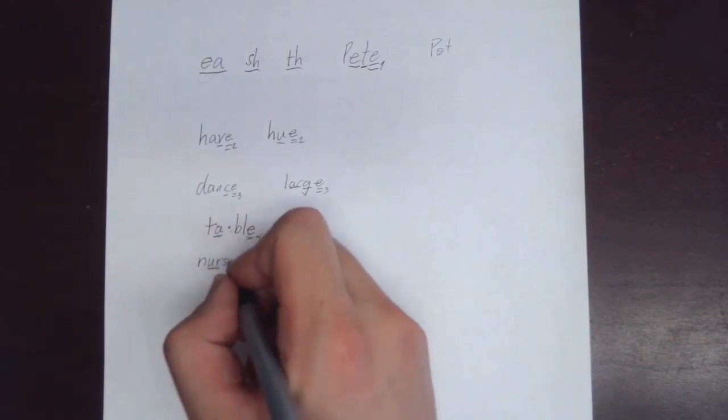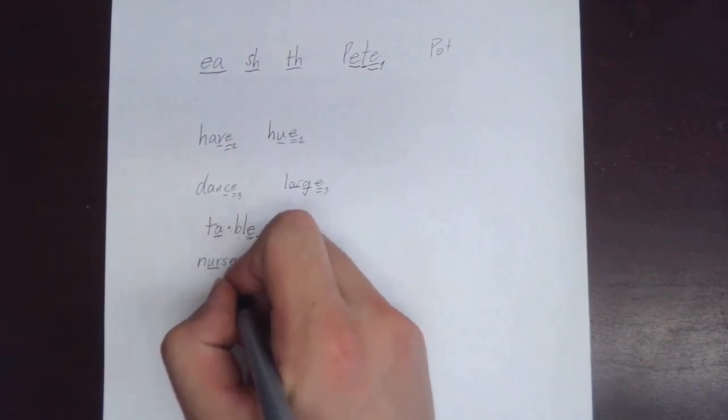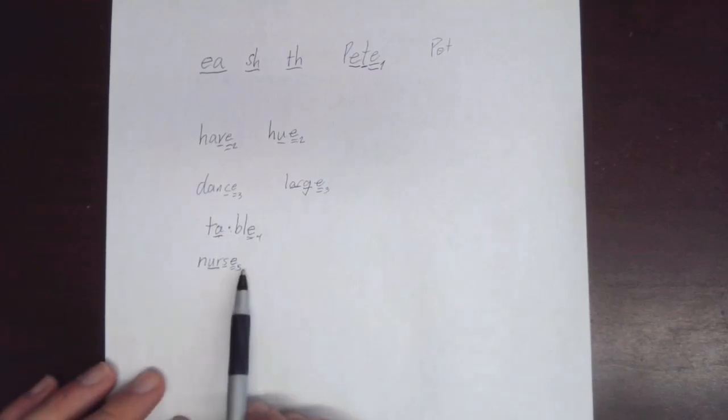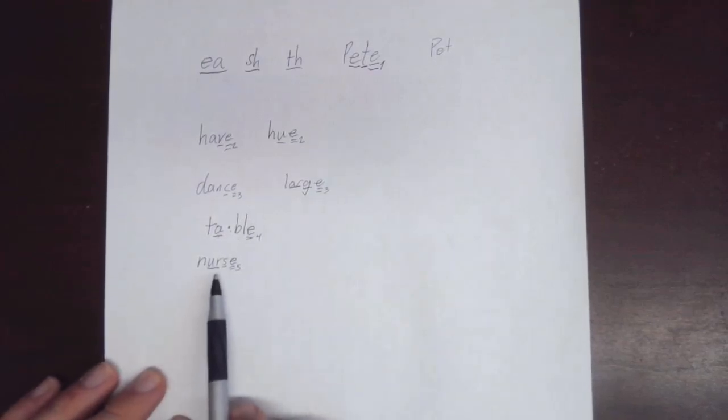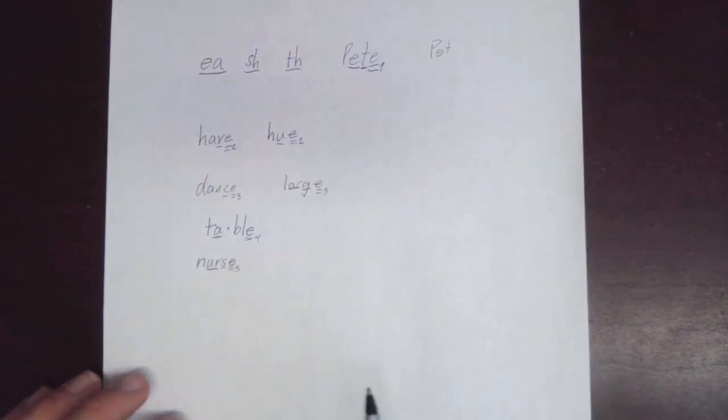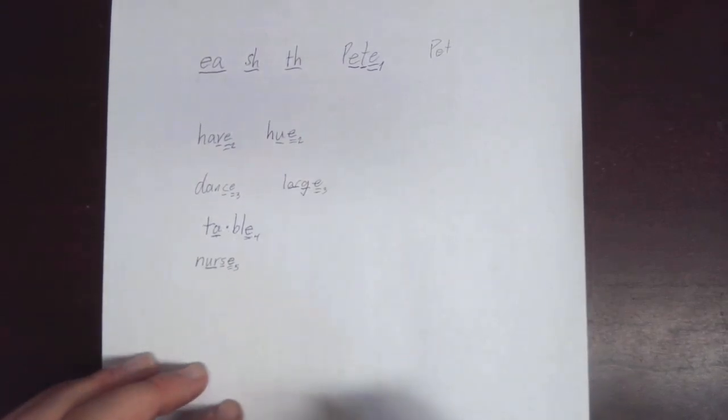So we add a silent final E job 5, and because of that S, the S is the reason for that silent final E job 5, so we underline that S. This shows that it's one nurse and not multiple ners. And then to pluralize it, of course, we say nurses. So that's the 5 main silent final E's.